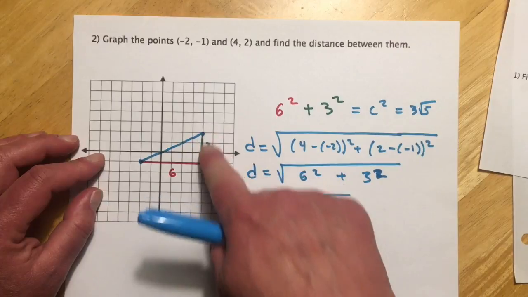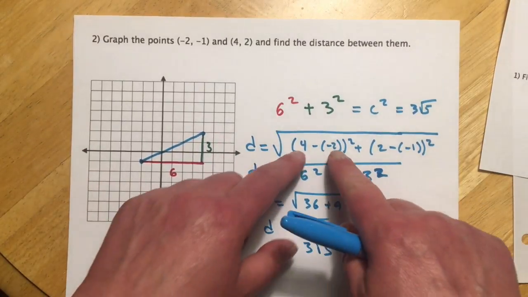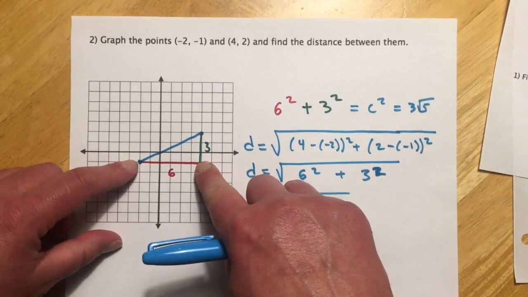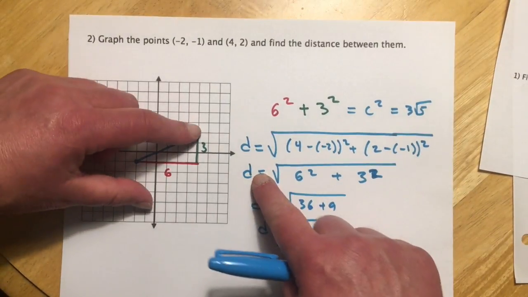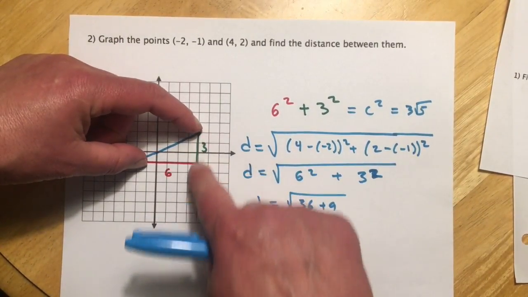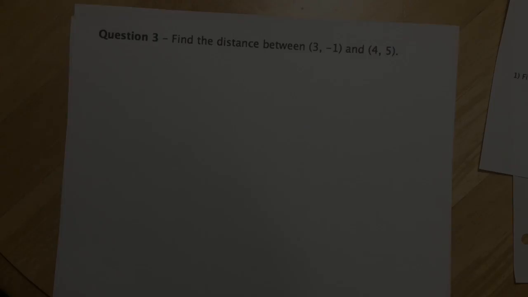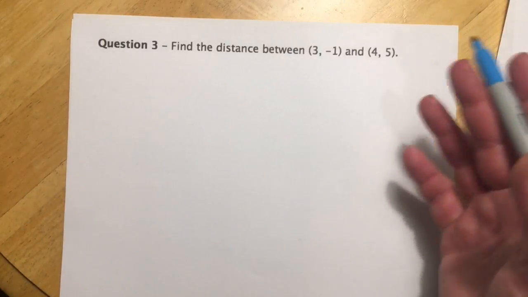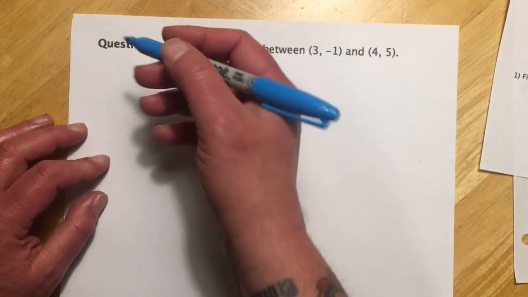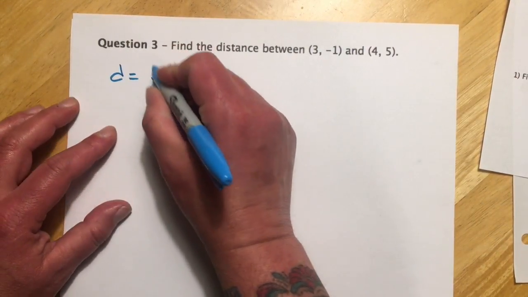It's much easier to count boxes if you can, but you can see what the 4 minus -2 is doing: it's getting me this distance. Likewise, the 2 minus -1 is giving me this distance. In this next one, we're just given the ordered pairs, so if we didn't have a graph handy, we would use the distance formula.